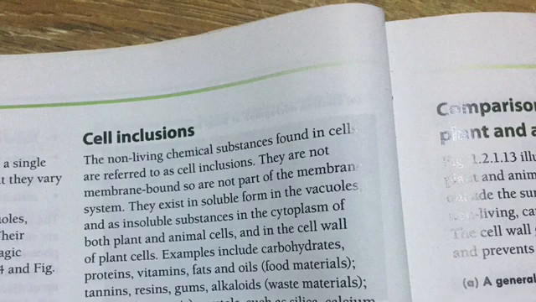Cell inclusions. The non-living chemical substances found in the cell are referred to as cell inclusions. They are not membrane bound, so are not part of the membrane system. They exist in soluble forms in the vacuoles and as insoluble substances in the cytoplasm of both plant and animal cells, and in the cell wall of plant cells. Examples include carbohydrates, proteins, vitamins, fats and oils, food materials, tannins.